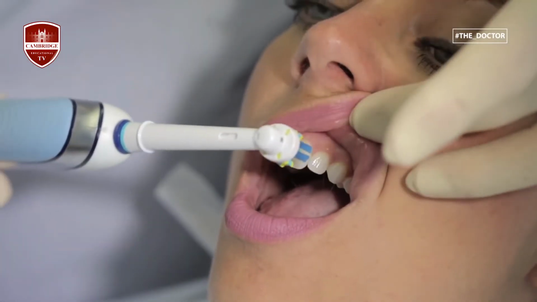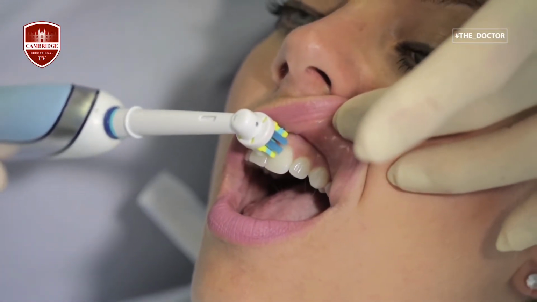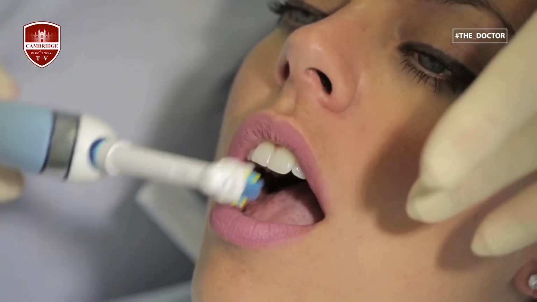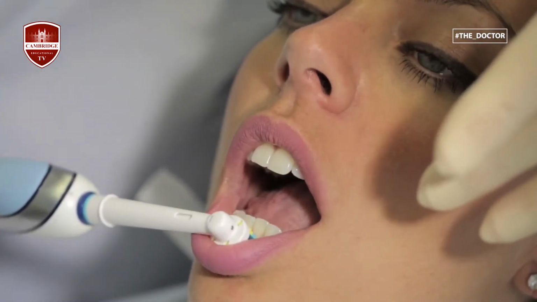So you have to clean the surface of your tongue and the sides of your cheeks as well. Clean them. You're done with the brush. You're done with the flossing. You're not done yet. I know it's going to take a long time, but really it's worth it. It's not a waste of time at all. You're spending your time on a very good thing.